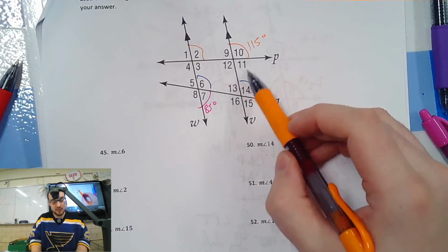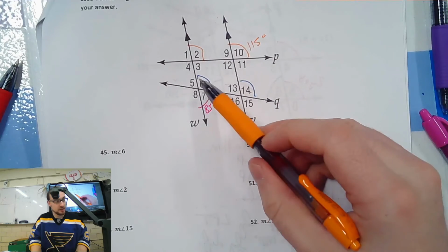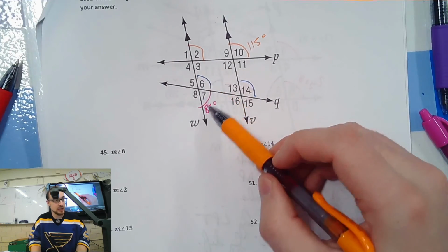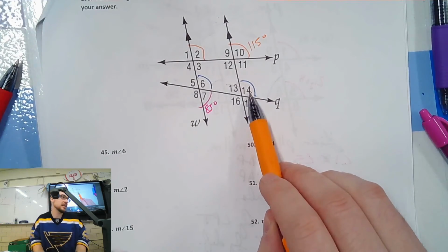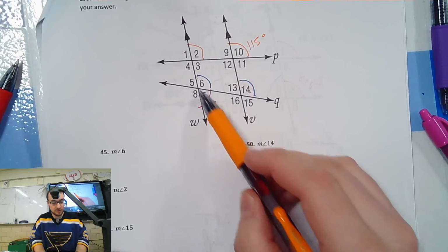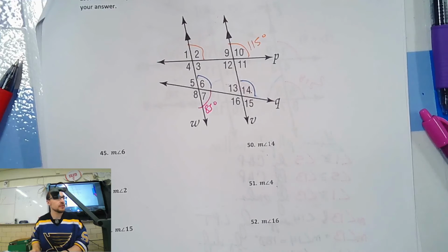We get angle 11 by linear pair, right? We get angle 6 by linear pair. It's going to be 95, right? Adds up to 180. And if that's 95, that's 95 by CAP, right? So you can kind of figure out all the rest. Vertical angles gets you this one, right? Angle 5 is 85, so on and so forth. That one's not so bad if you know what you're doing.